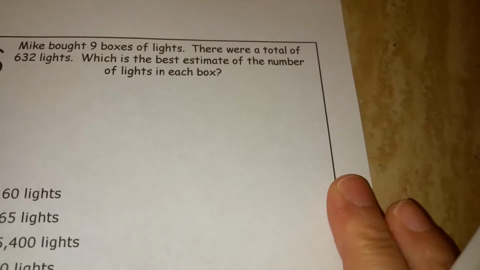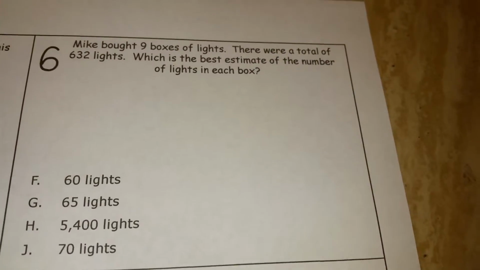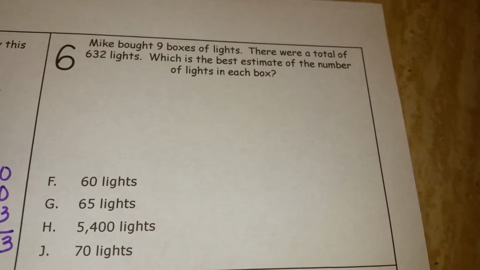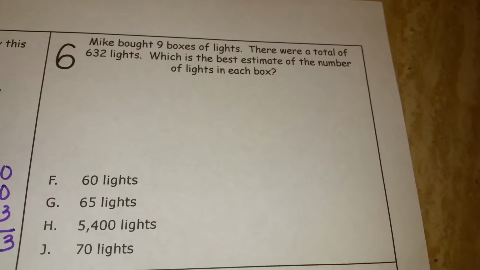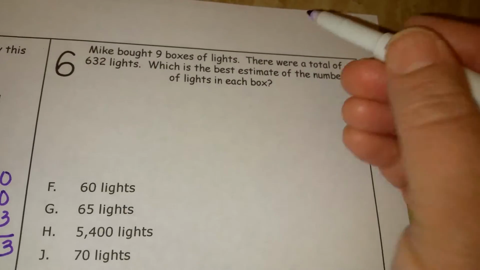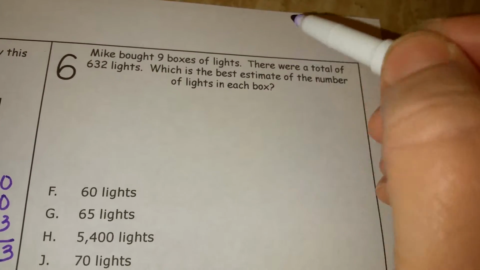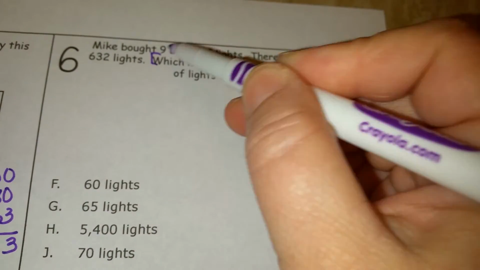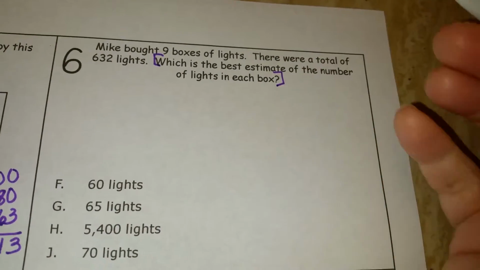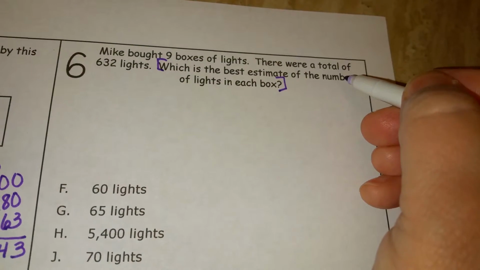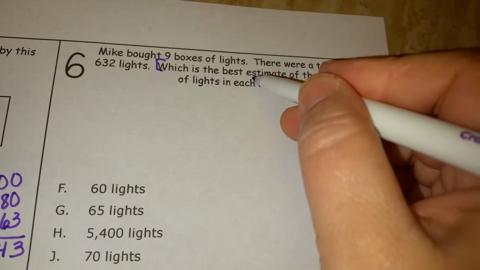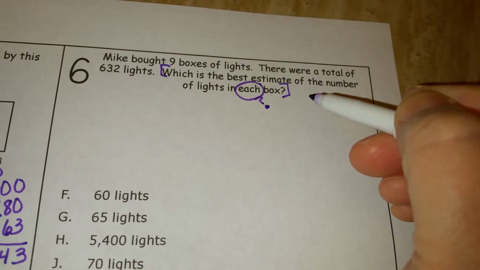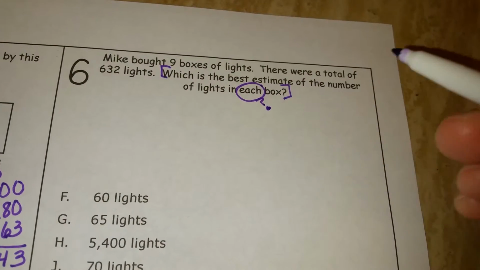Let's look at the next problem. It says Mike bought 9 boxes of lights. There are a total of 632 lights. Which is the best estimate of the number of lights in each box? So what am I looking for? I'm going to bracket my question and figure out that I'm looking for the number of lights in each box. So that's what I don't know. So I'm going to put a question mark by each box.